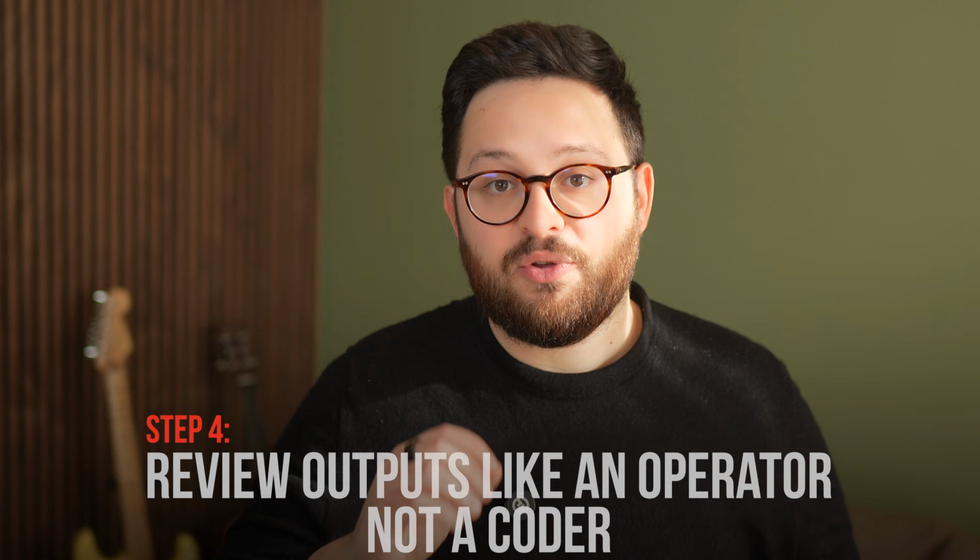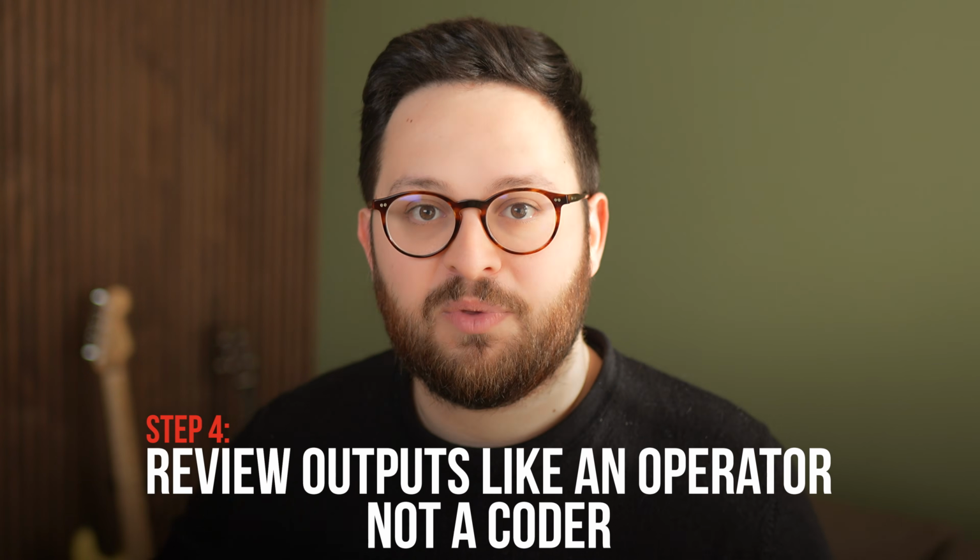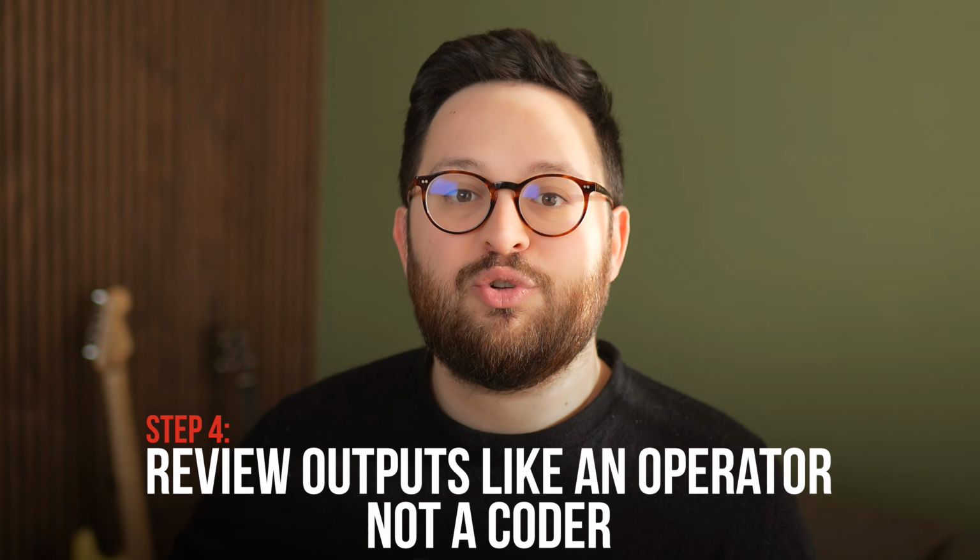Step 4, review outputs like an operator, not a coder. You do not need to read every line of code. You need to check: does it work? Does it match my goal? Does it create new problems? Does it break anything that was already existing before? Open the app that you're working on, click through it, test the flow, and if something is wrong, describe what's wrong in plain English and ask Claude to fix it.